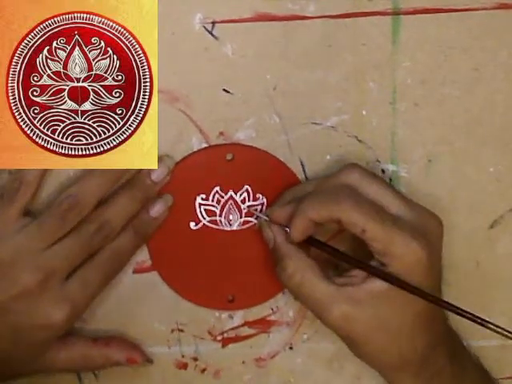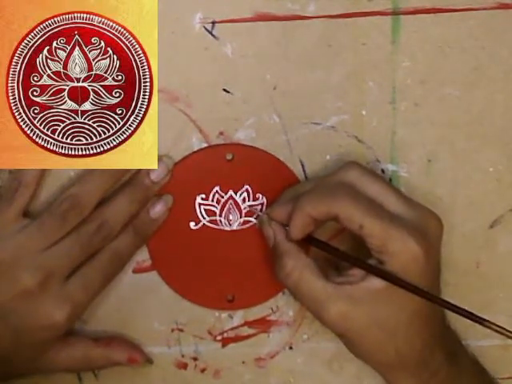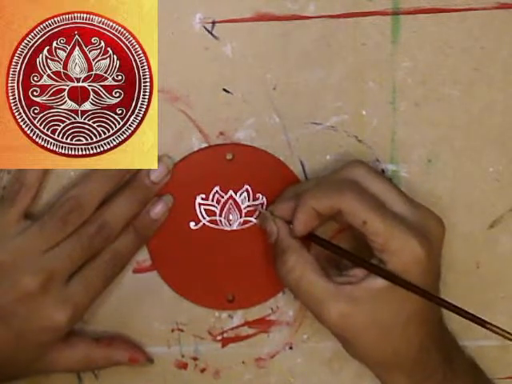Using a fine tip wheel, make the lines over this.